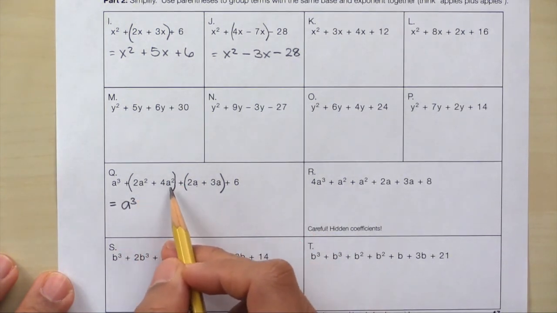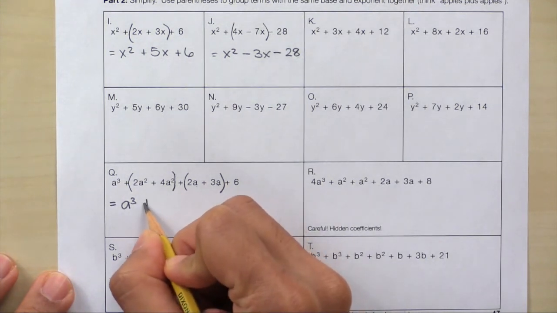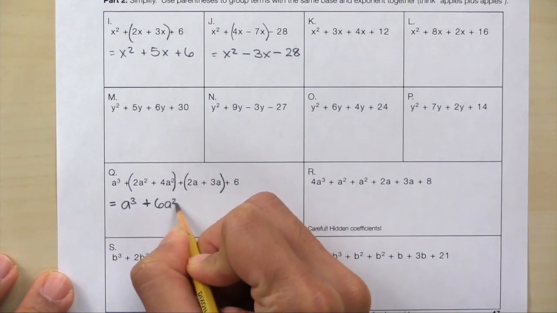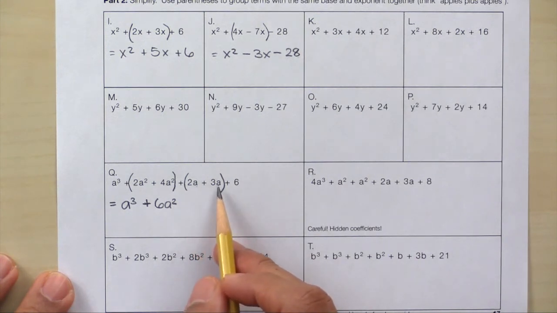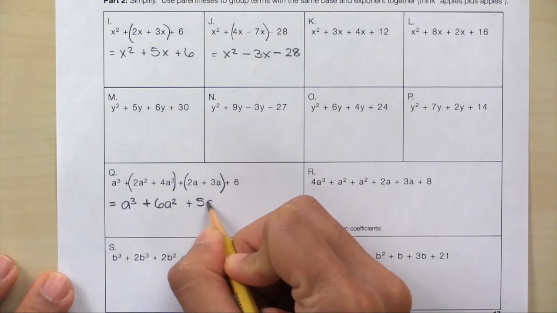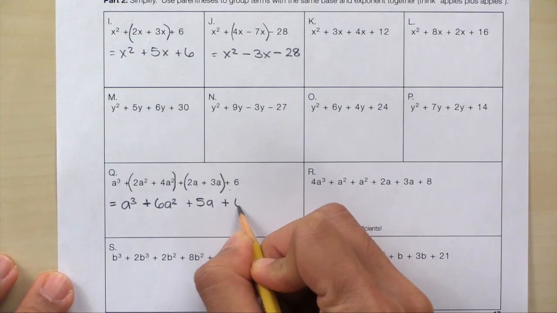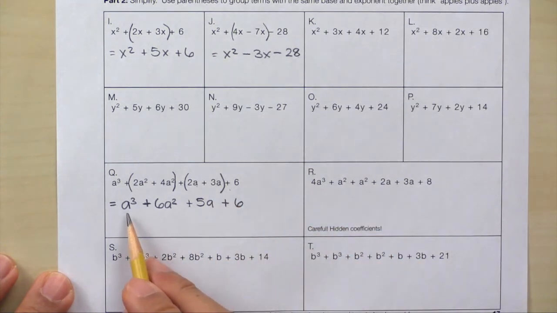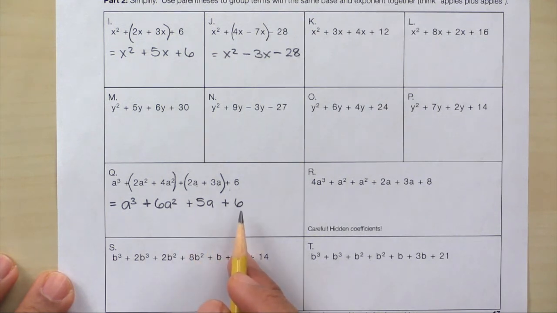Next line, a to the 3rd power. 2a squared plus 4a squared gives you 6a squared. Here, 2a plus 3a equals 5a. And here we have plus 6. So our final answer is a to the third power plus 6a squared plus 5a plus 6.